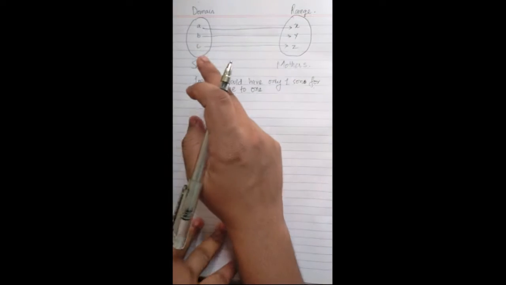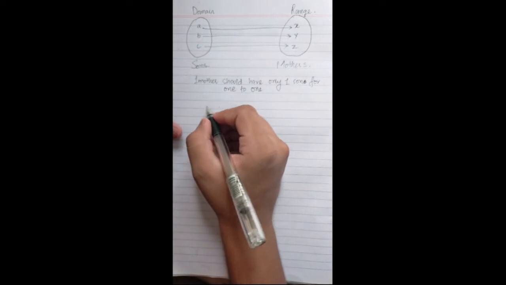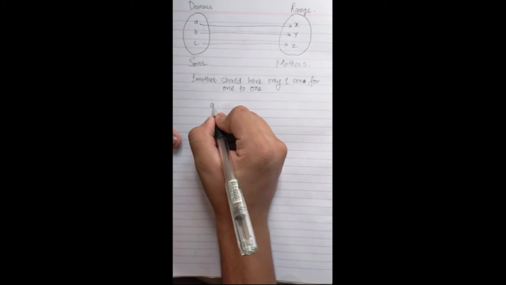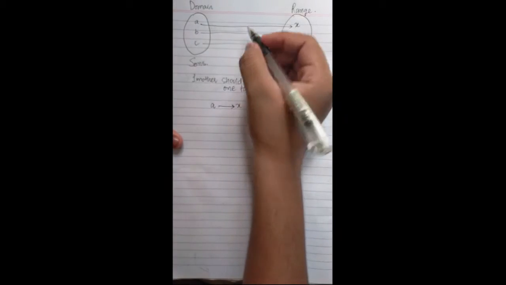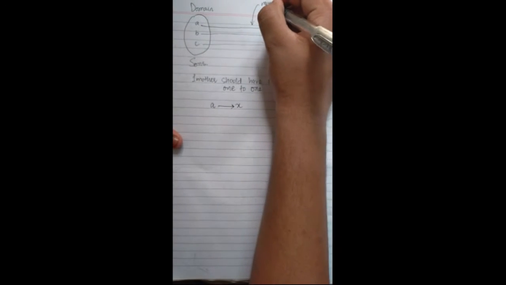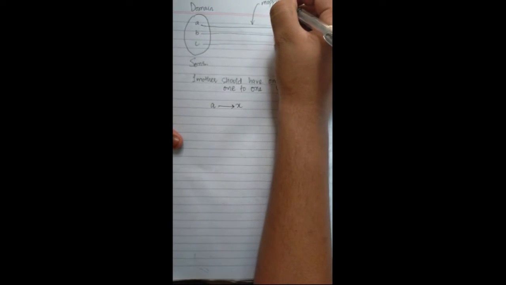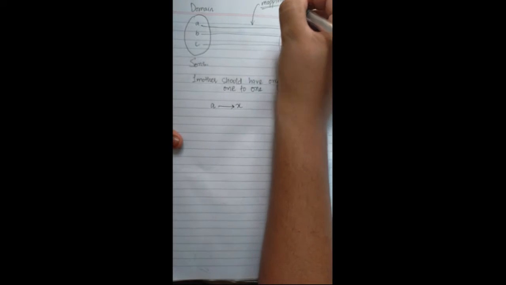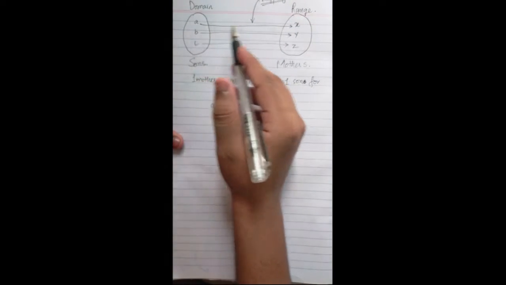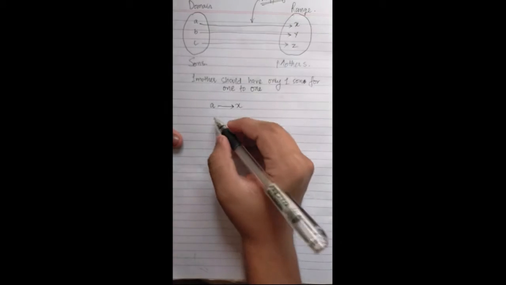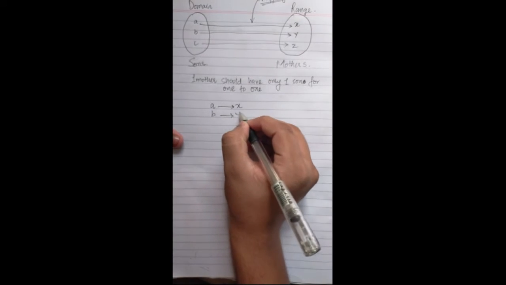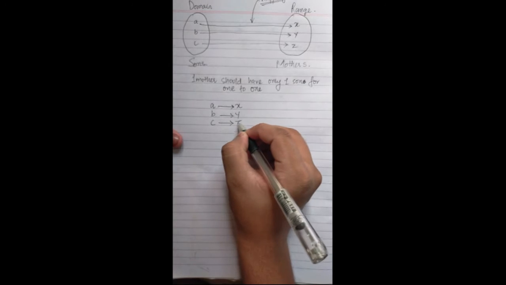This is also written as A is mapped onto X, B is mapped onto Y, C is mapped onto Z. This is mapping.